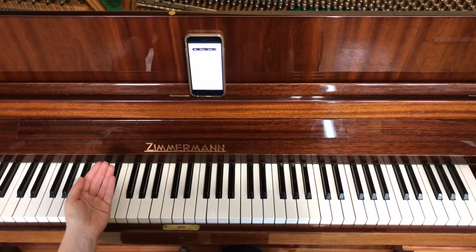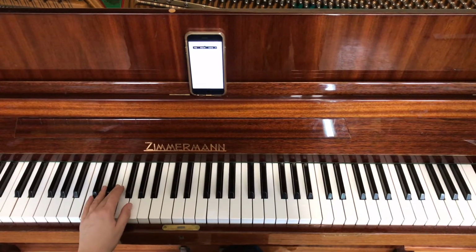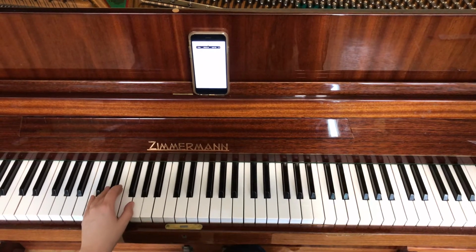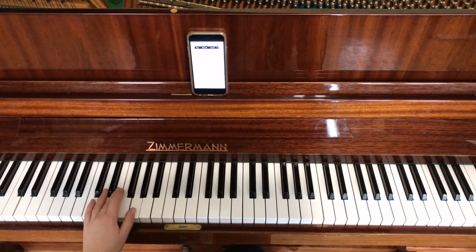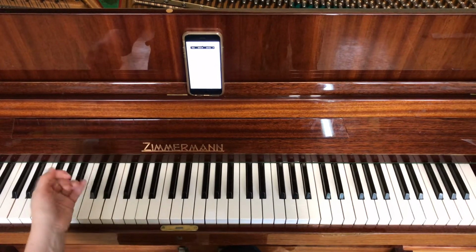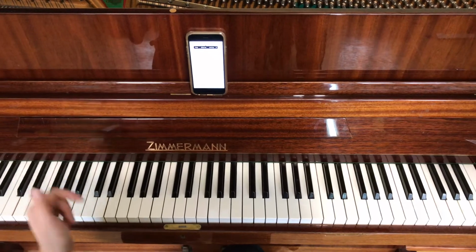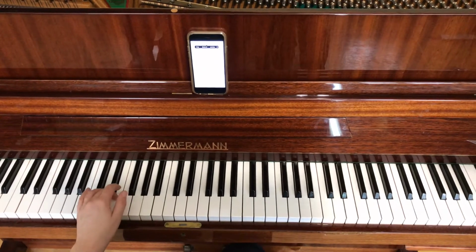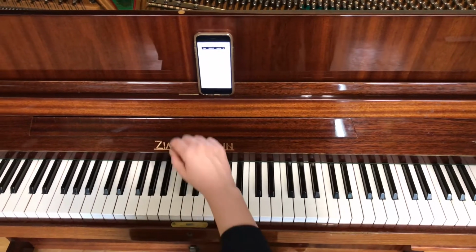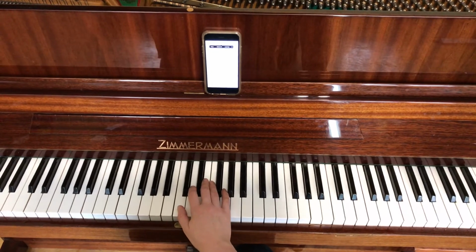In the left hand, the chords are again with tied notes. So we have tied notes here. You don't repeat the second chord because it is connected to the same chord, the same notes, like C and C, E and E, G and G. Now let's look at the right hand.